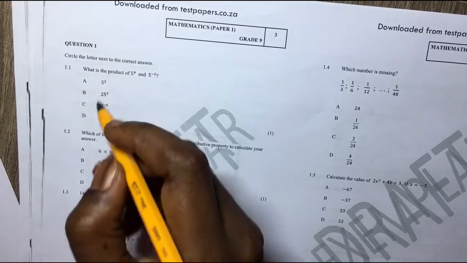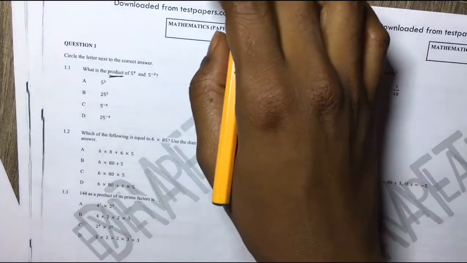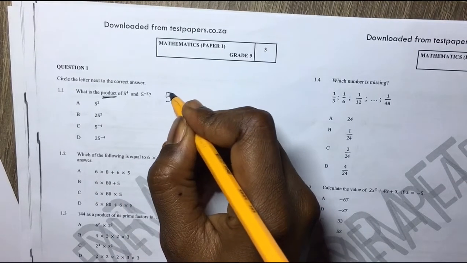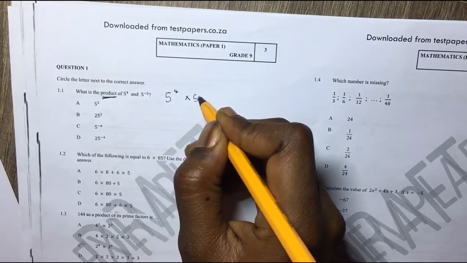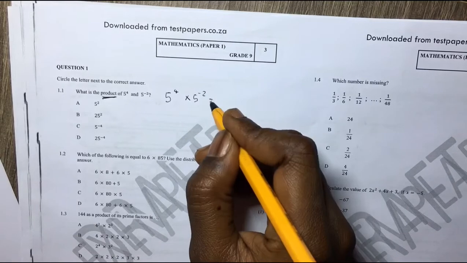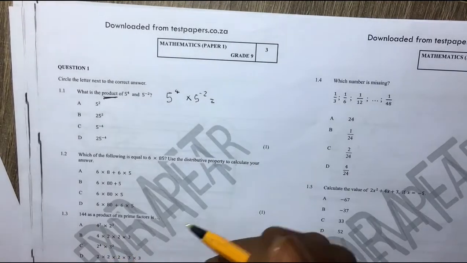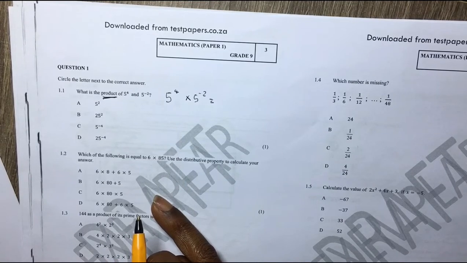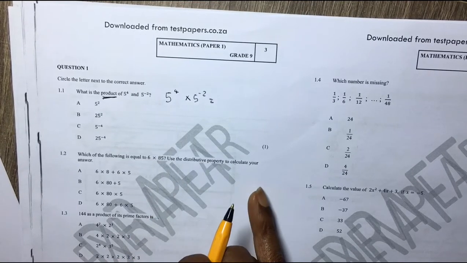What is the product of this? The product means multiply. So if I multiply that and that, I'm going to apply the only 3 rules of exponents. When we're multiplying powers of the same base, we add exponents.